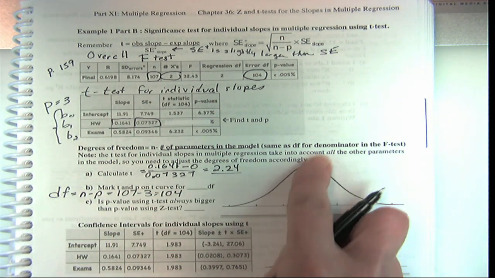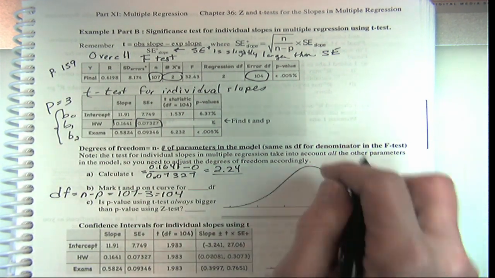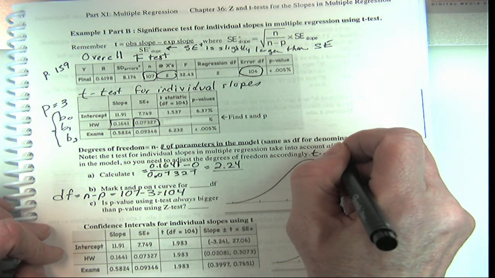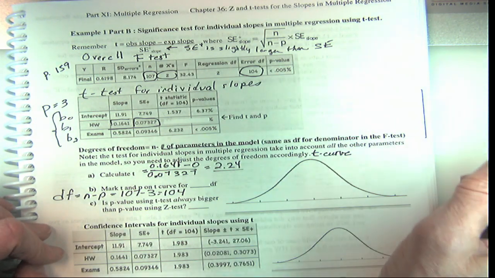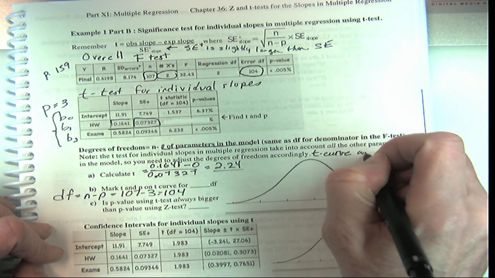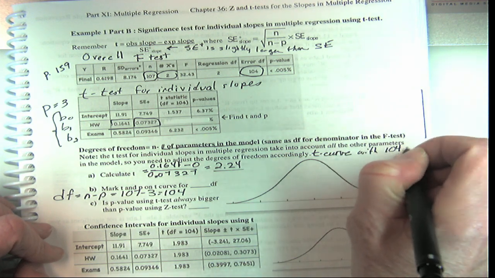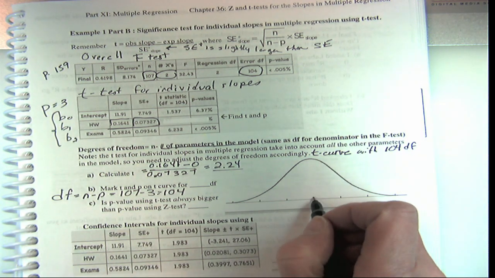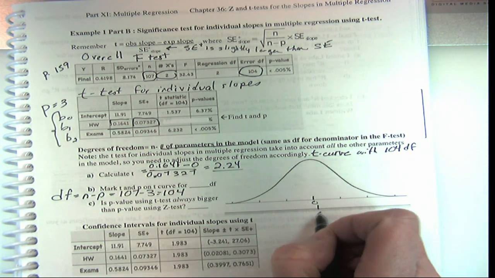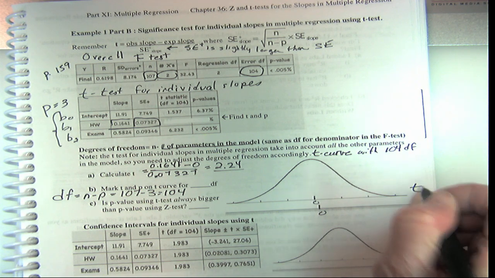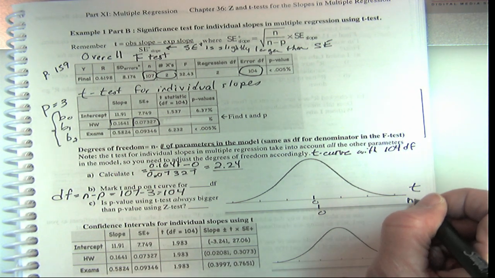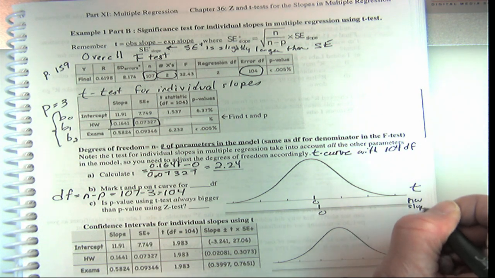So now we have to look at this t-curve right here with 104 degrees of freedom. So it's going to be very similar to the z-curve. That's what this is. And it's centered at 0. Okay, so this will be our t, just like we did with the z, and this will be, of course, the homework slope.